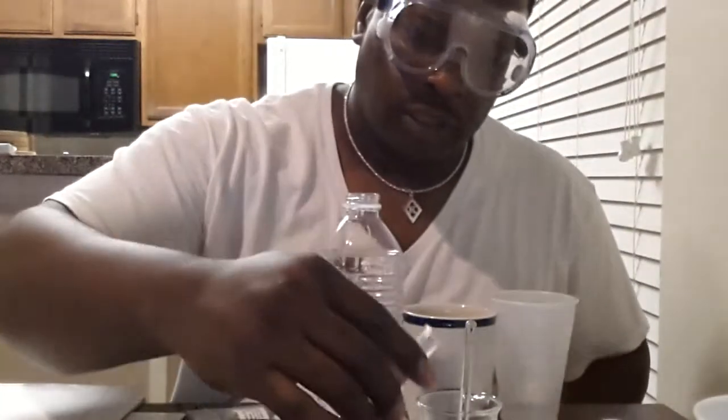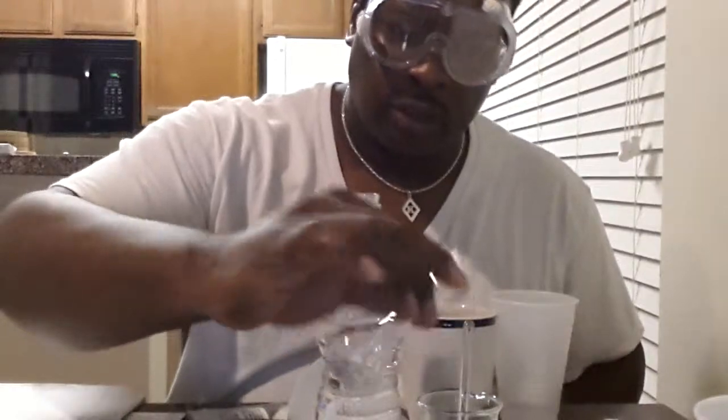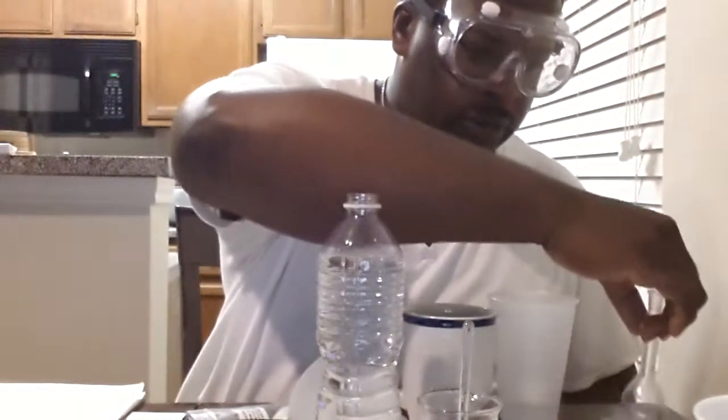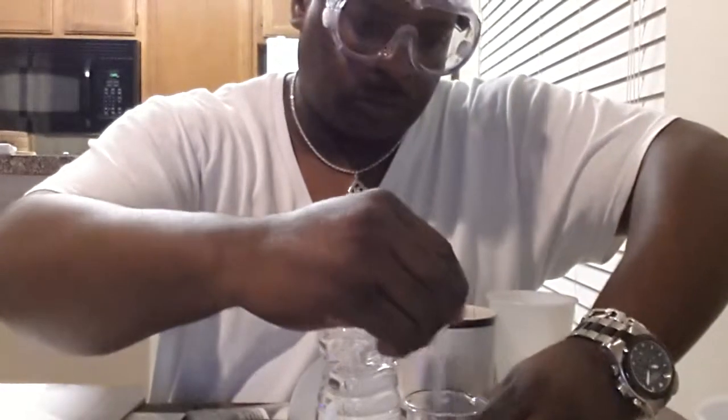Okay. Then it tells us to add 25 milliliters of distilled water. So we'll pour our distilled water over our little cup here. And this is a 25 milliliter, and we're going to add that in. Alright, then it asks us to mix it, and it says stir with the stirrer. Stir that up.